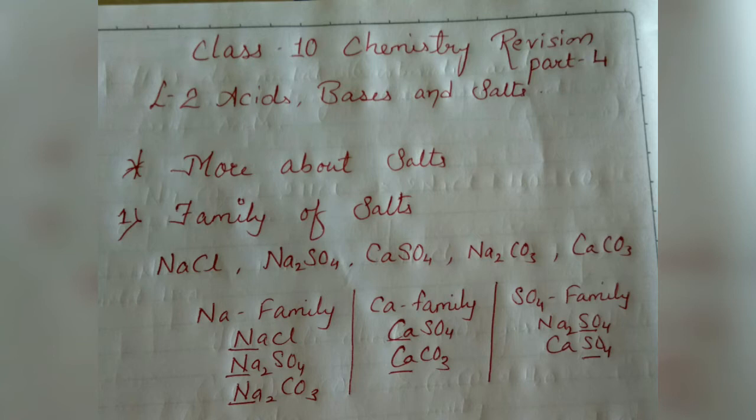Dear student, I have given you a few examples over here like NaCl, Na2SO4, CaSO4, Na2CO3, CaCO3. Now, if you want to make the family, you need to see which are the common ions among them. For example, NaCl, Na2SO4 and Na2CO3 have the common sodium, Na. Similarly, CaSO4, CaCO3 have what common? Ca metal.